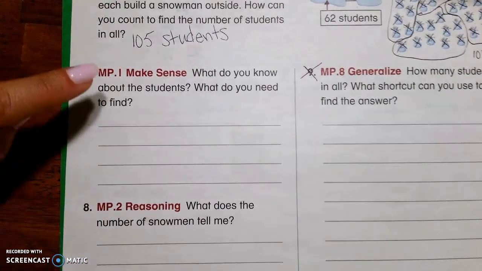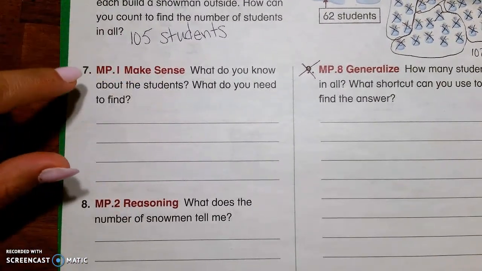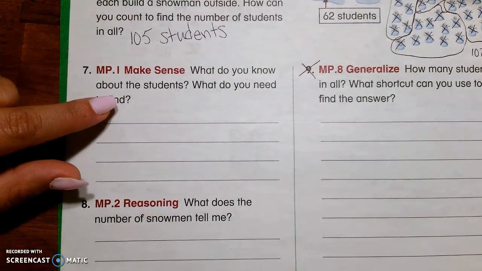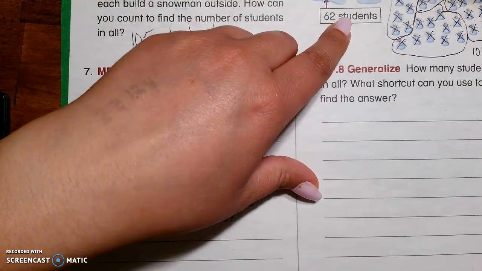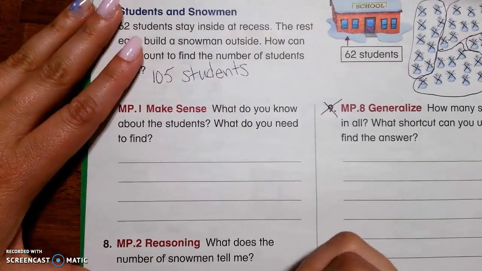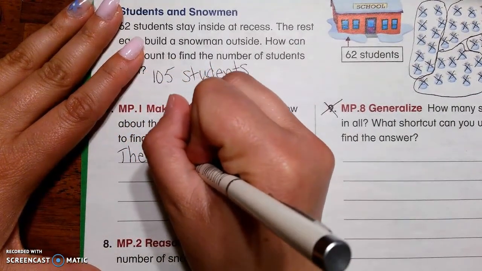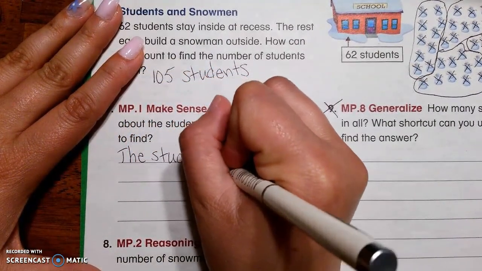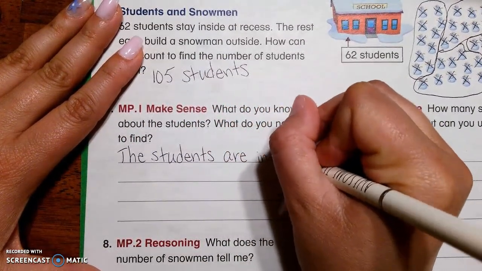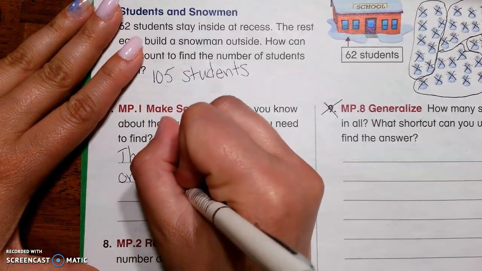All right. Let's look at this one. It says, makes sense. What do you need to know about the students? What do you know about the students? We know that the students are either inside or outside building snowmen. So I'm going to write that. The students are inside or outside.